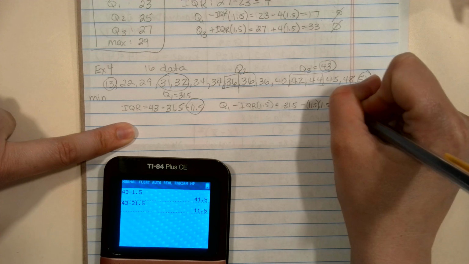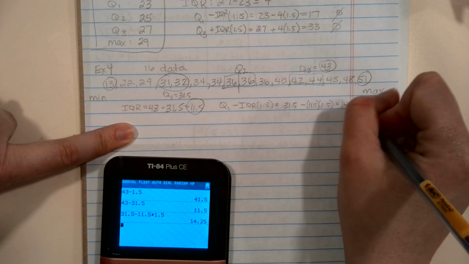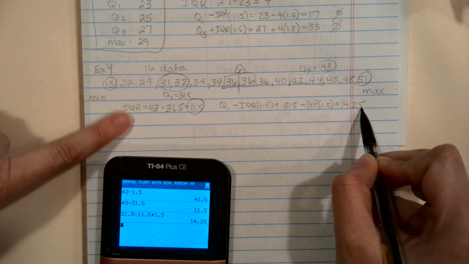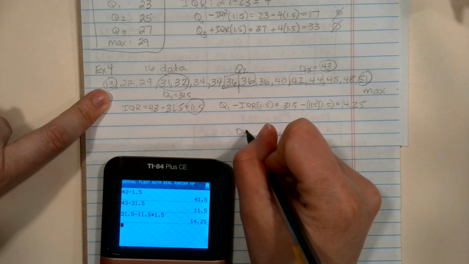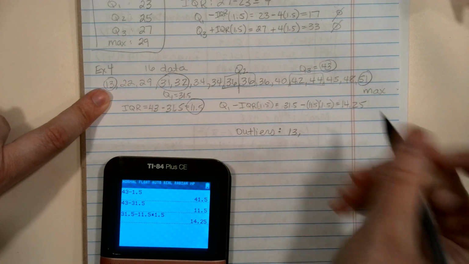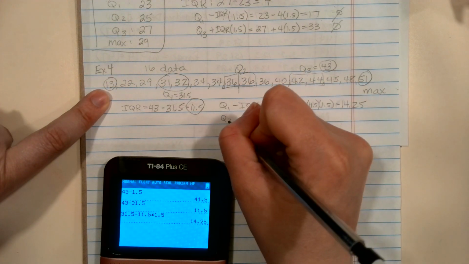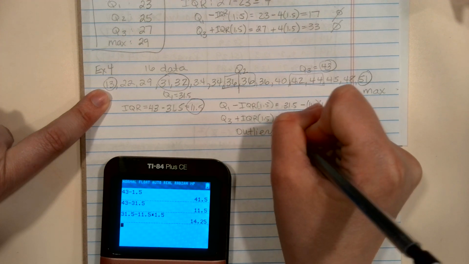So 11.5 times 1.5. So 31.5 minus 11.5 times 1.5 will be 14.25. So anything below 14.25 is an outlier. So 13 is an outlier. Let's see if 51 is an outlier on the other end. So this will be quartile 3 plus the interquartile range times 1.5.